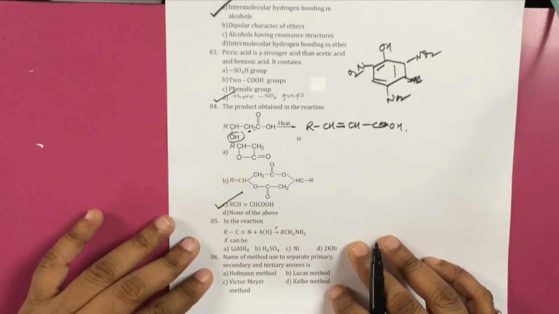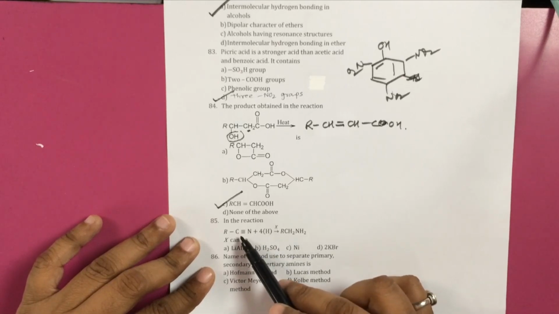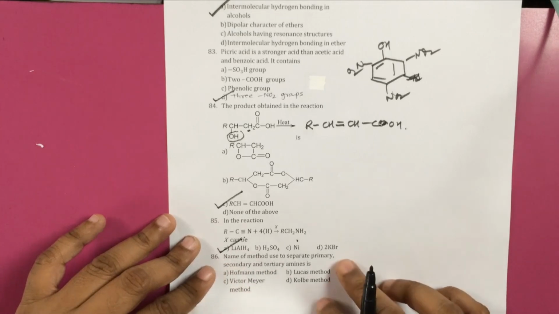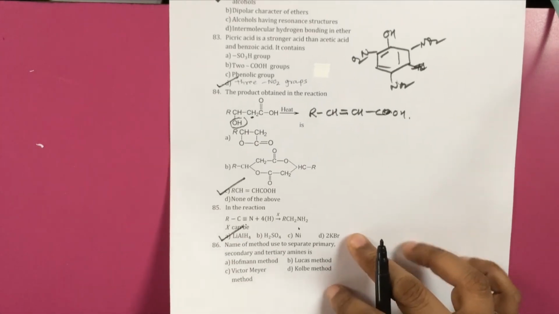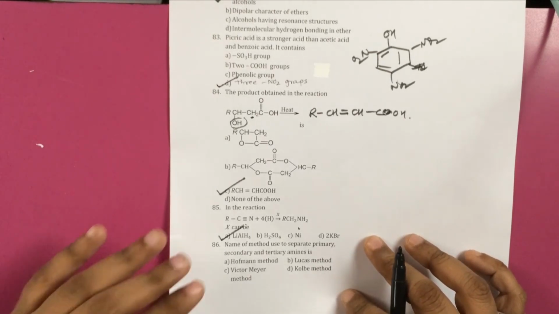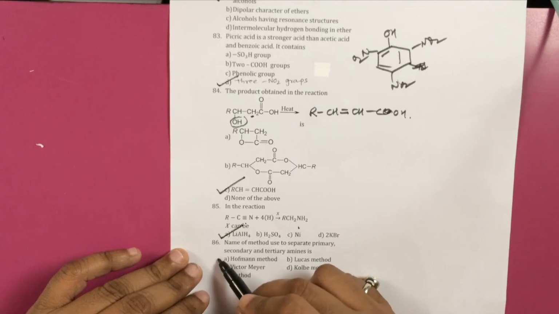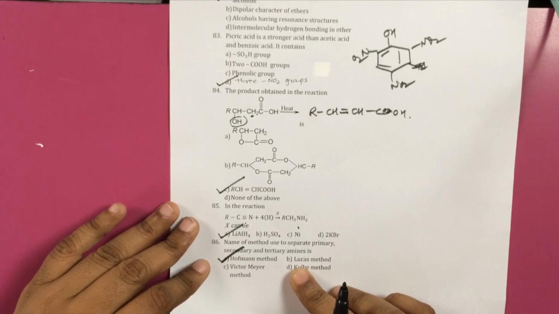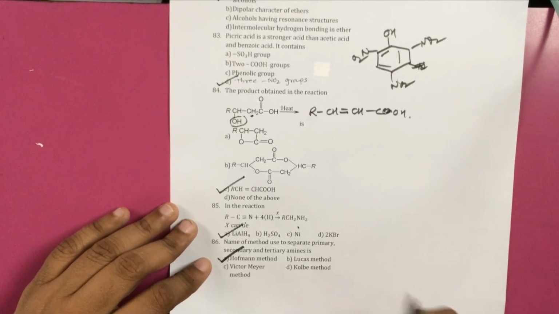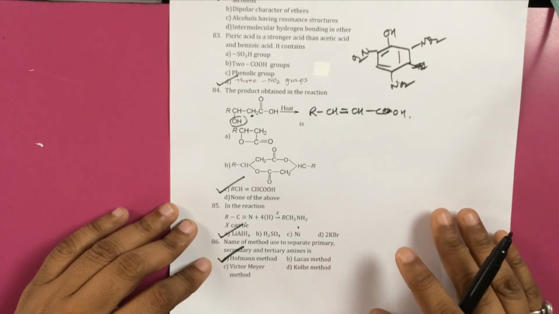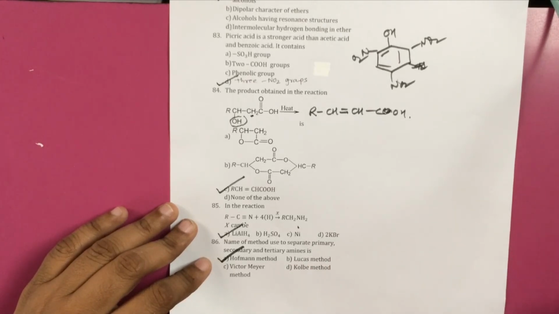Question number 85. In the following reaction, conversion of cyanide to the corresponding amine. This can be done by a reducing agent like lithium aluminium hydride. Question number 86. The method which is used to separate primary, secondary and tertiary amine is called Hoffmann's method, in which the mixture of primary, secondary and tertiary amine is allowed to react with diethyl oxalate, where the primary amine forms a solid oxamide, secondary forms a liquid oxamide, while the tertiary will not react. So we can distinguish between primary, secondary and tertiary using Hoffmann's method.